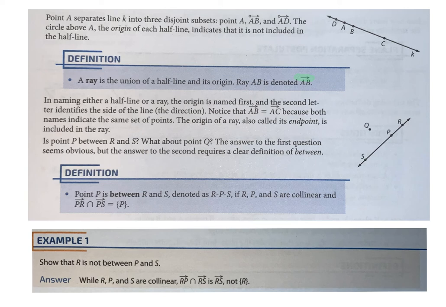If a point is in between 2 other points, that's exactly what it means visually, all right? But if you write it out, it's between R and S, and they notate it like this, R, P, and S. If R, P, and S are collinear, so in order for it to be between, they have to be on the same line. And if you were to take the intersection of the 2 rays, you should get that point, okay?